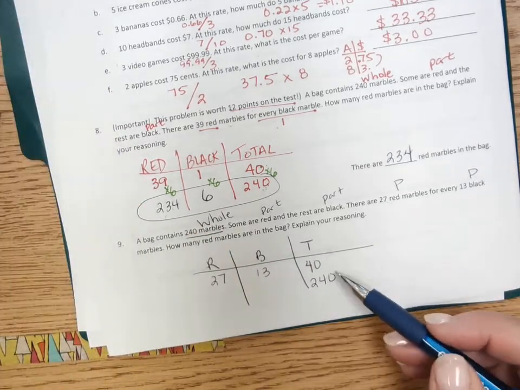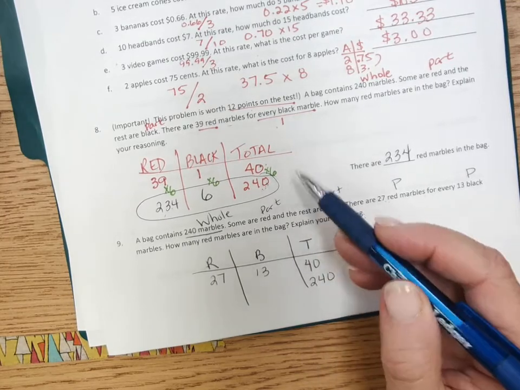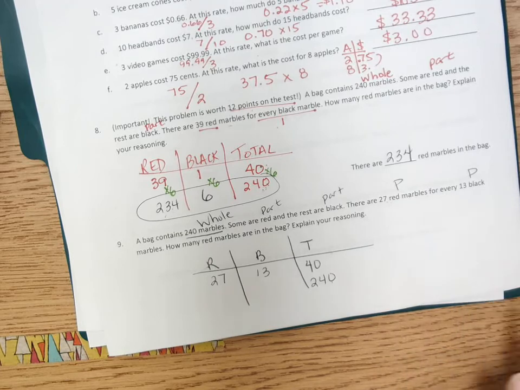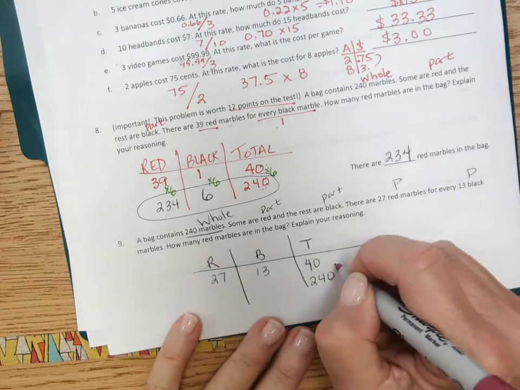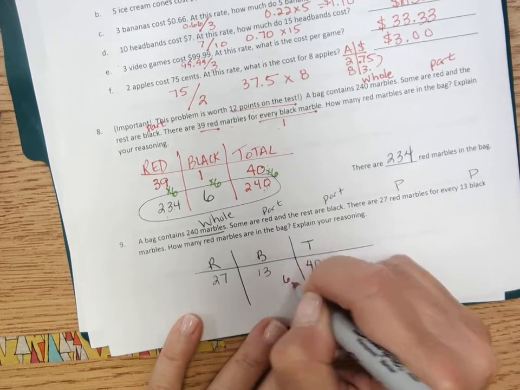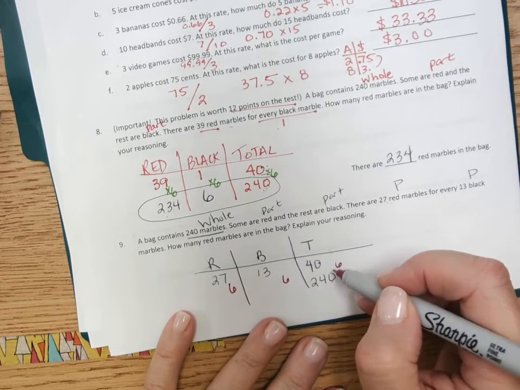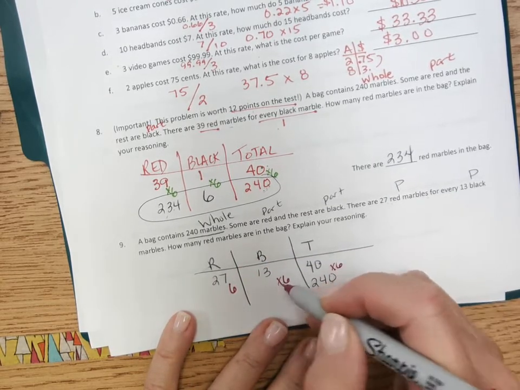So once again, it's the same thing. It's not always the same thing, but once again, I'm going to divide 240 by 40, and I'm going to get 6. 6 is my helper, so I put it in all 3 places. Then, because this is getting bigger, I know I'm multiplying by that 6.